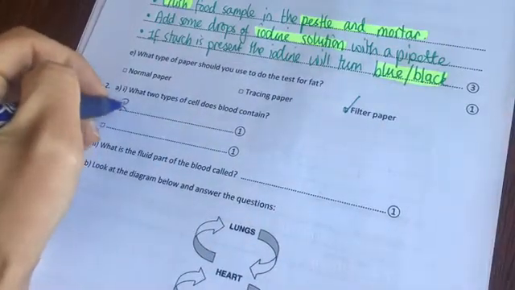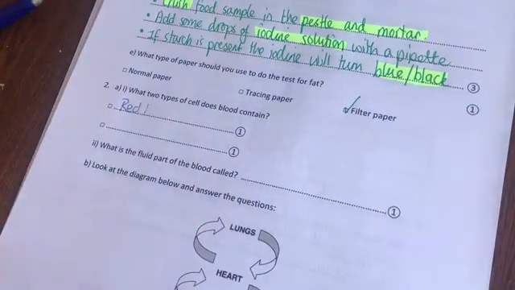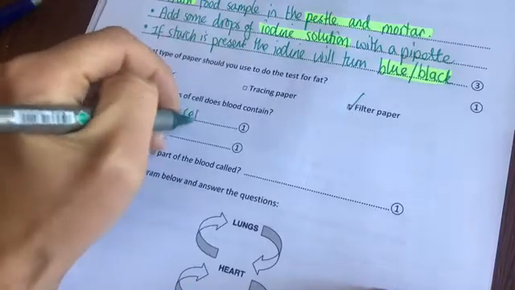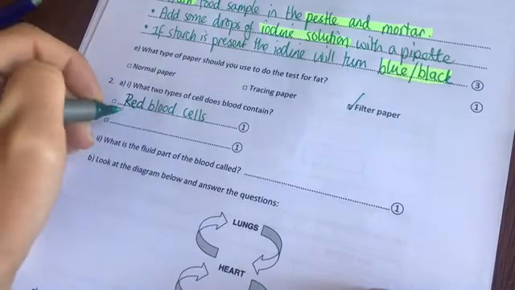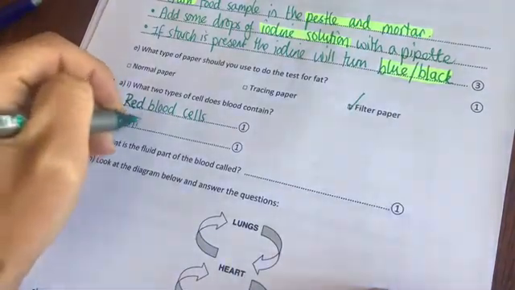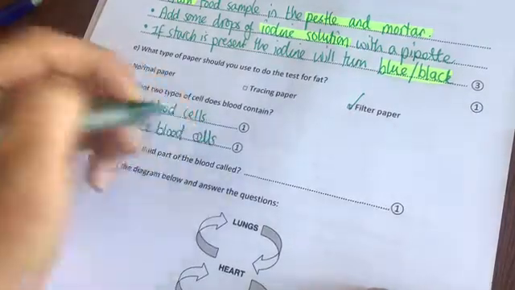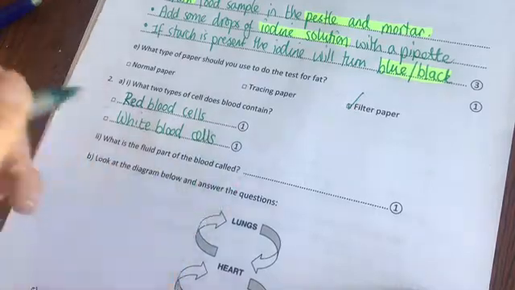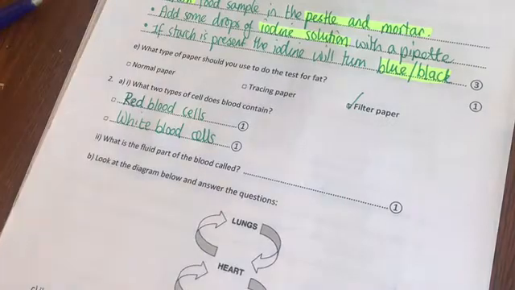So it of course contains red blood cells and it of course contains white blood cells. Now obviously it doesn't matter which way round you wrote those, and you get a mark for each, and you do need the full name: red blood cells, white blood cells. You can't just put red and white.